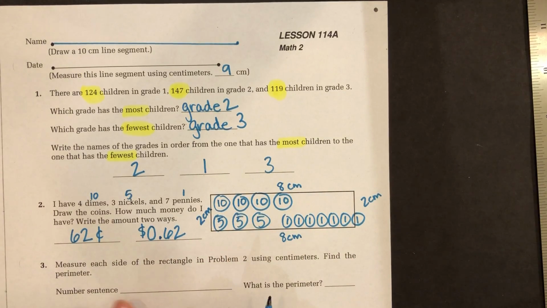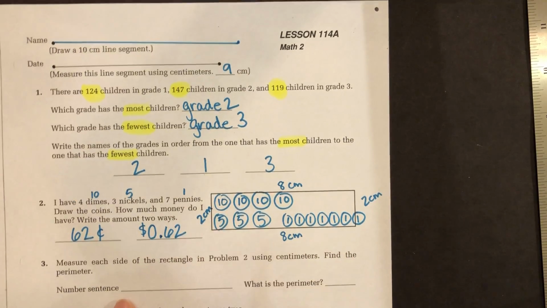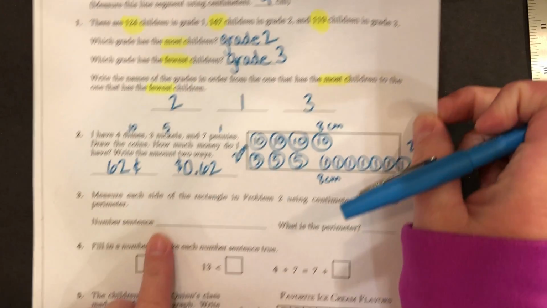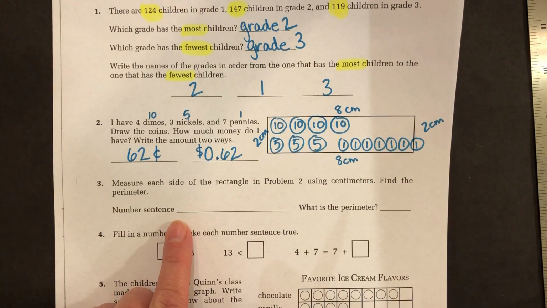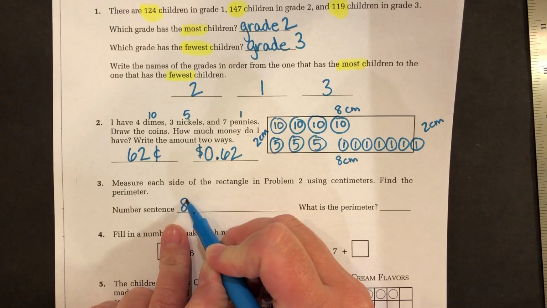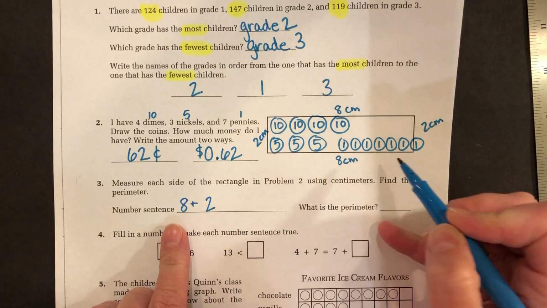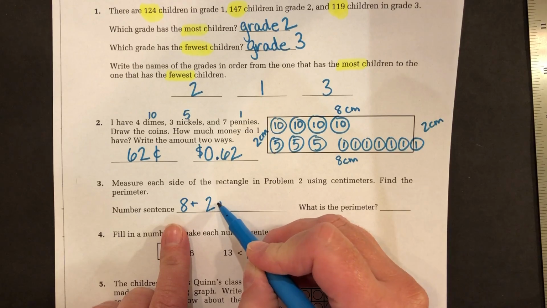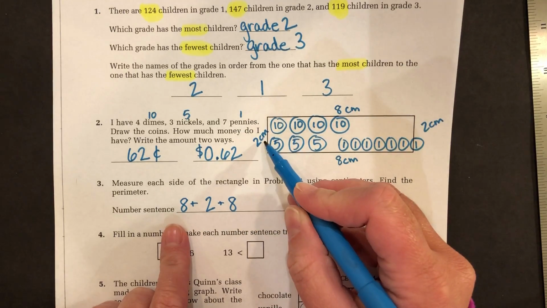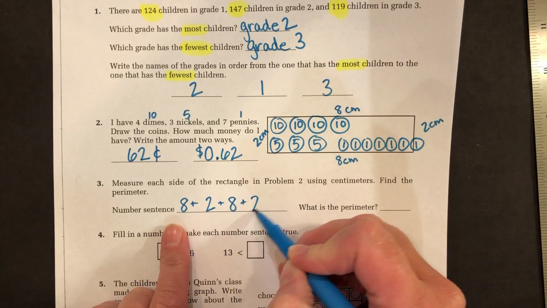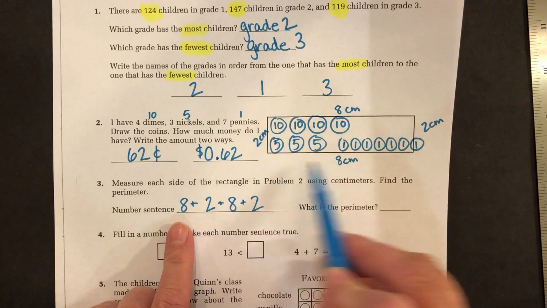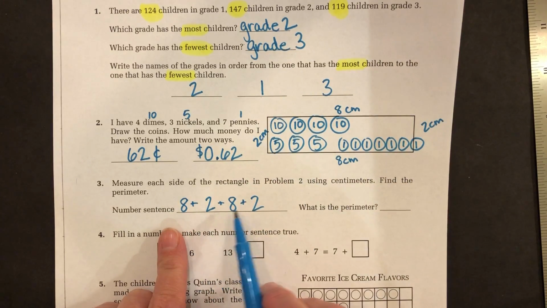So, to figure out the perimeter, what do we do? Add up all the sides, right? So we have 8 plus 2 plus 8 plus 2. As many sides as I have on my shape, that's how many numbers I should be adding up.